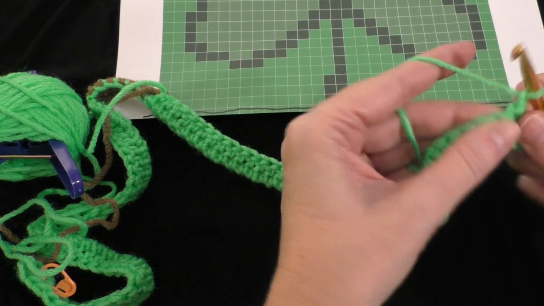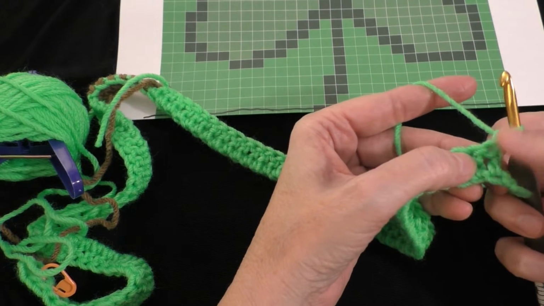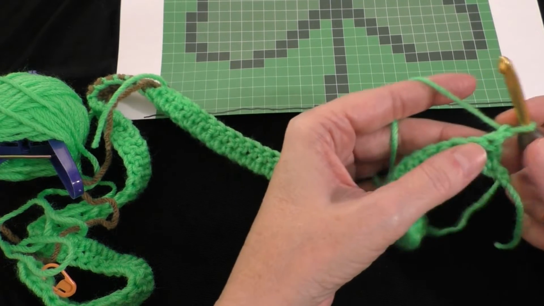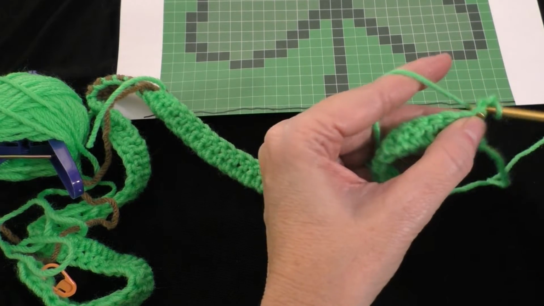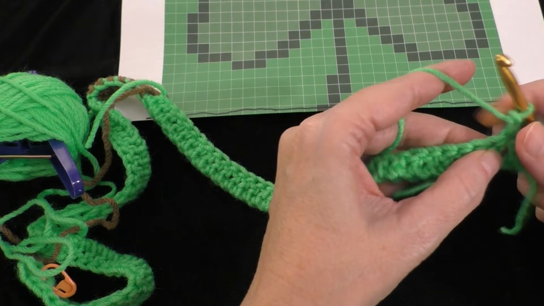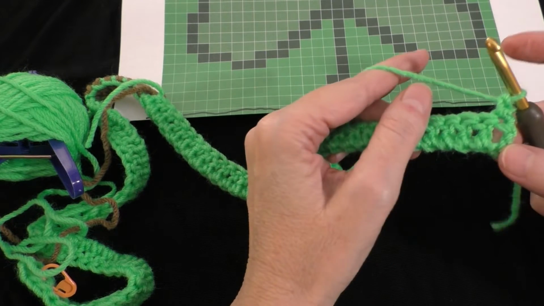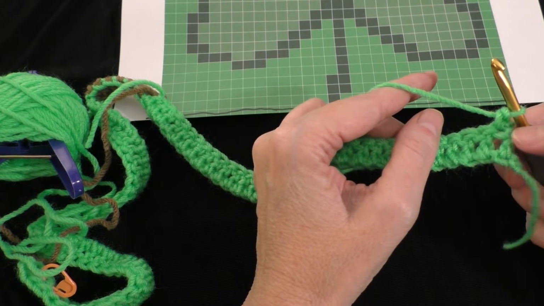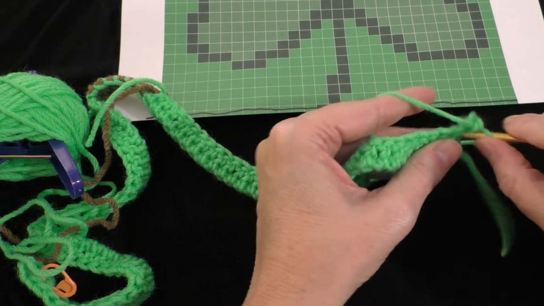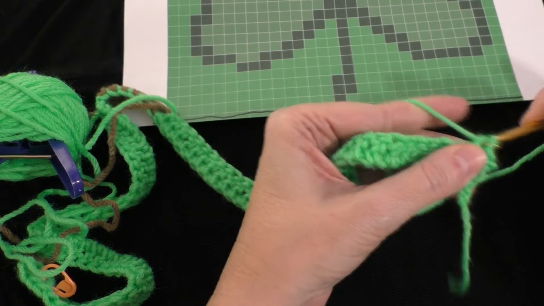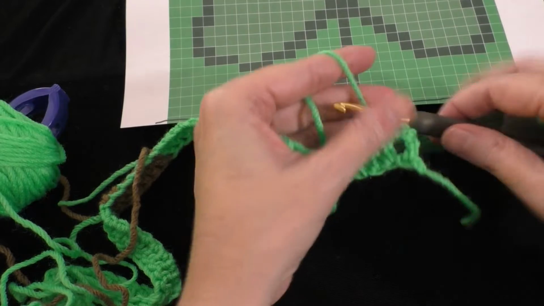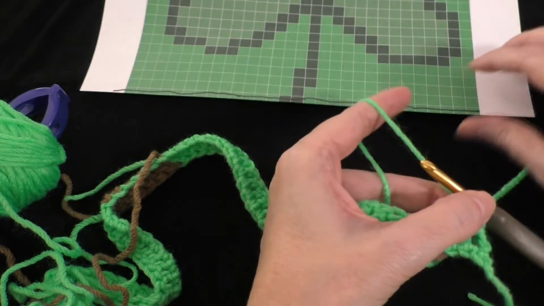So we chained one. Now I'm going to single crochet in the top of that stitch. The chain one does not count as a single crochet, it just helped us turn. So single crochet into the top. Now we're going to single crochet in between this first double crochet and the next double crochet. So in between we're going to do a single crochet. There you go.